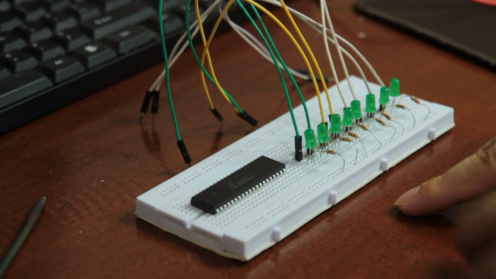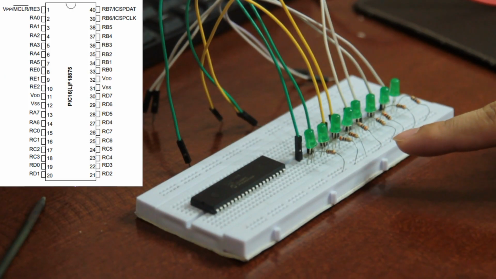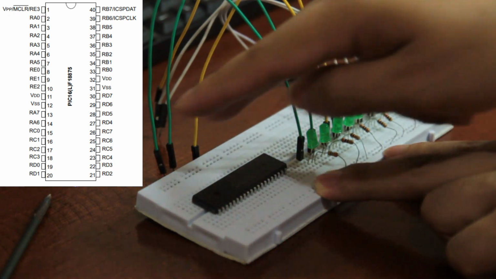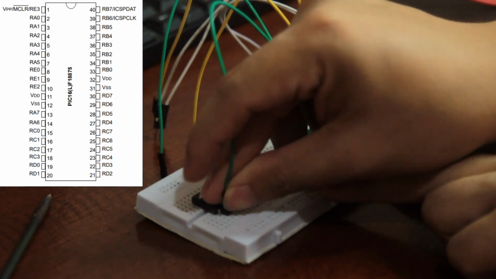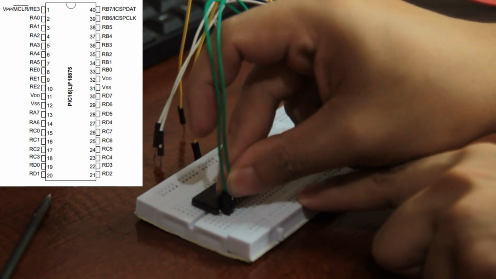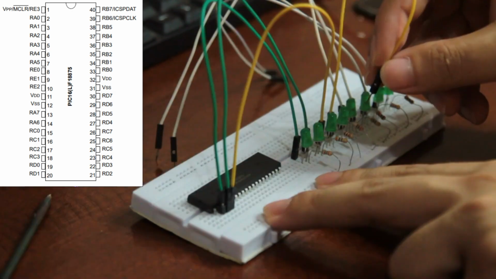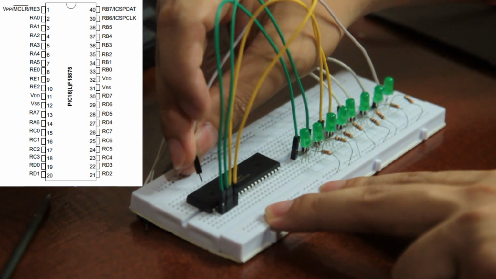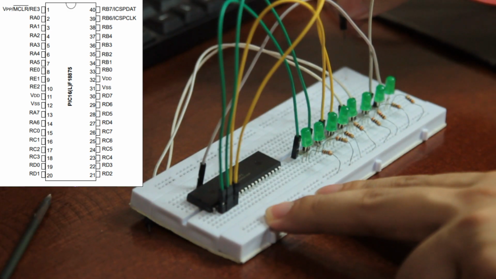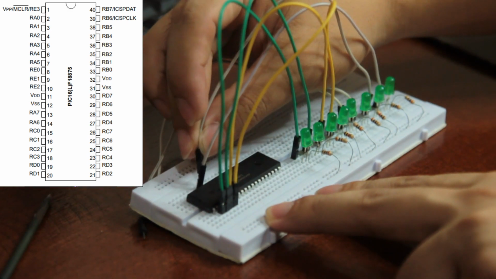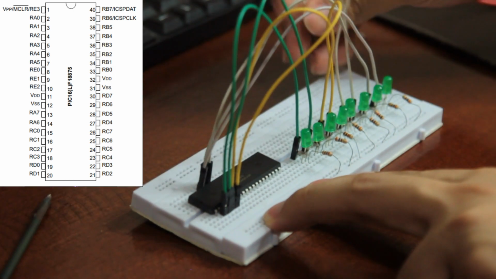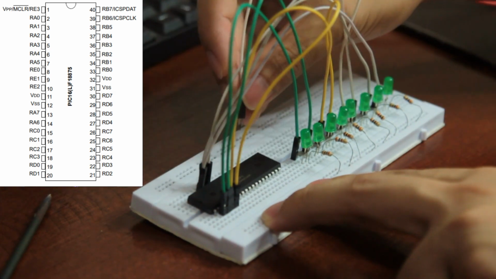So now let's construct the circuit. We already placed the 8 LEDs wherein the negative of the LED is connected to the resistor and is connected to the ground. For the first LED, it will be connected to RA0 or the second slot here. Then second LED, RA1, third slot. Third LED, RA2. Fourth LED, RA3. The last LED will be connected to RB3, 36th slot here. 7th LED will be connected to RB2, 35th slot. The 6th LED will be connected to RB1 or 34th slot. And the 5th LED will be connected to RB0 or the 33rd slot.